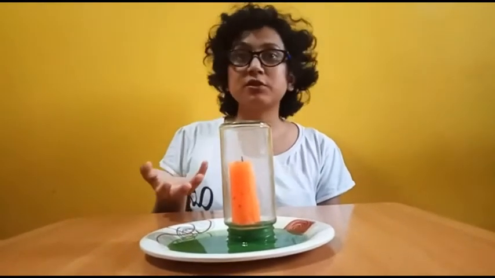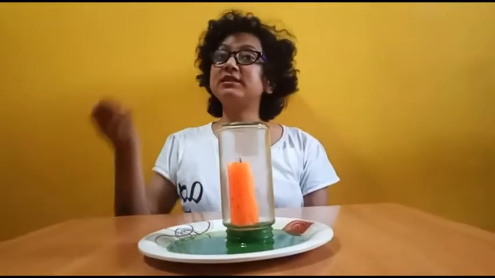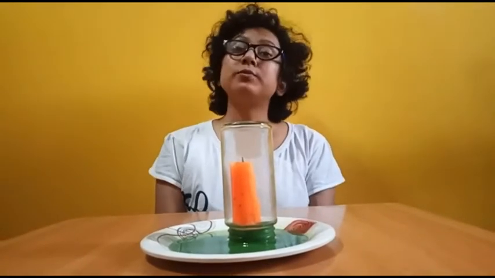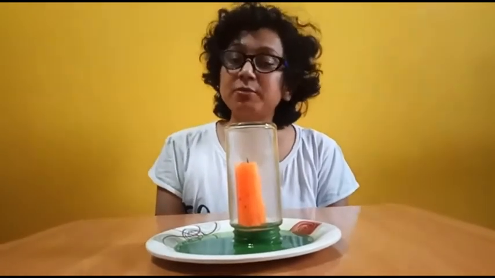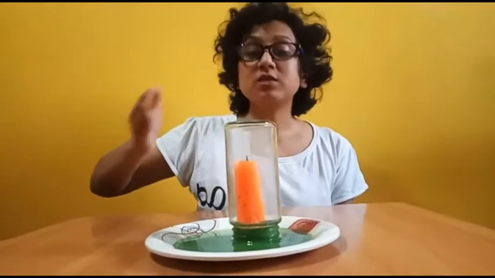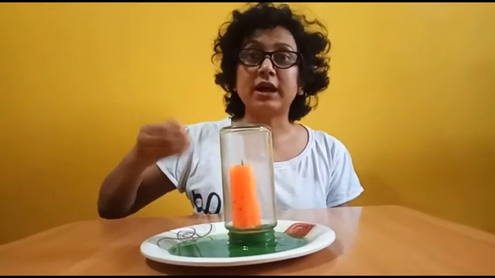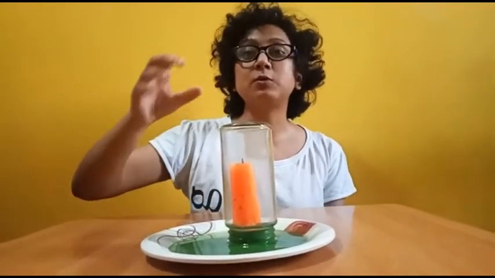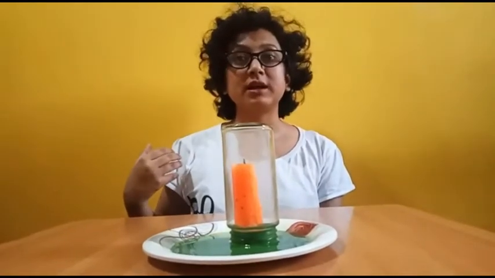So there is difference of air pressure outside the container and inside the container now. So to maintain and to compensate the air pressure, some of the water seeped into the container so that air pressure inside the container is equal to air pressure outside the container.